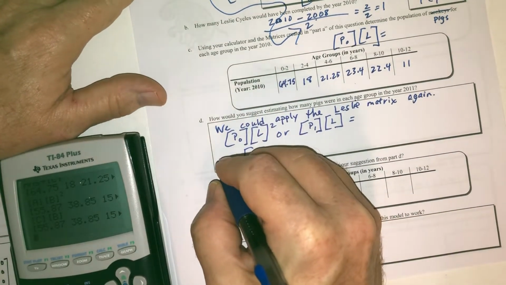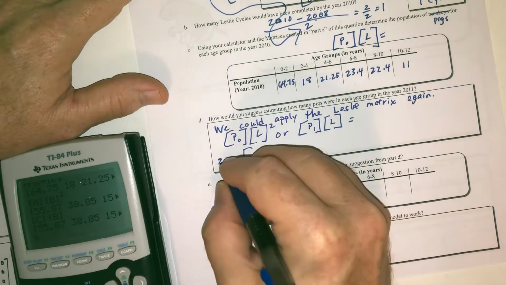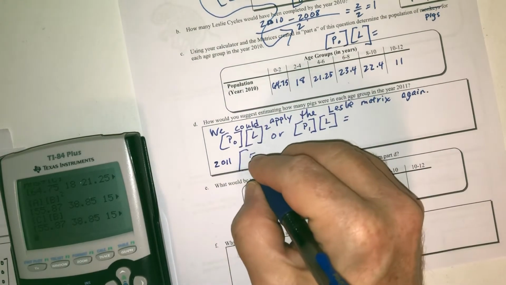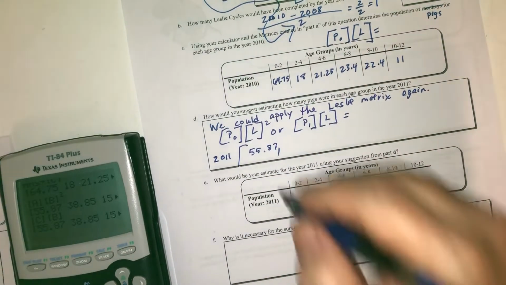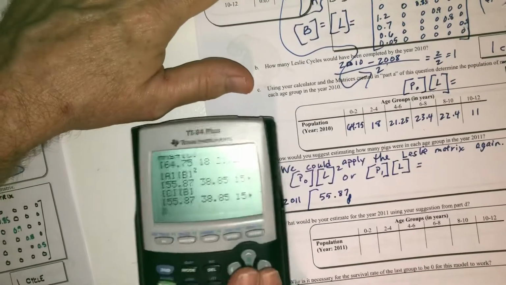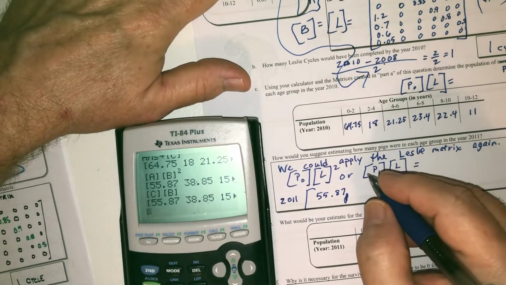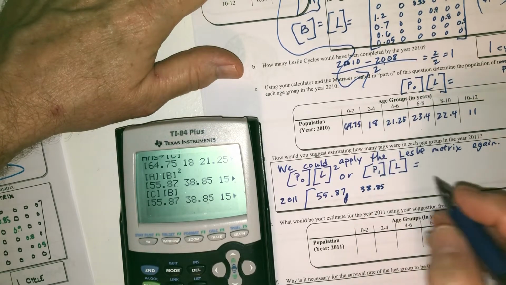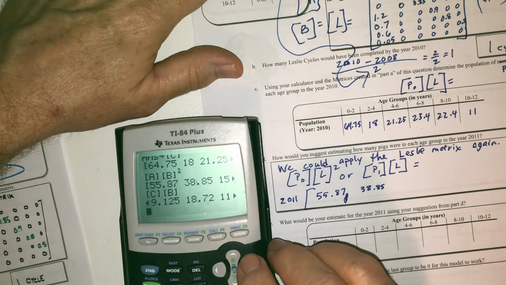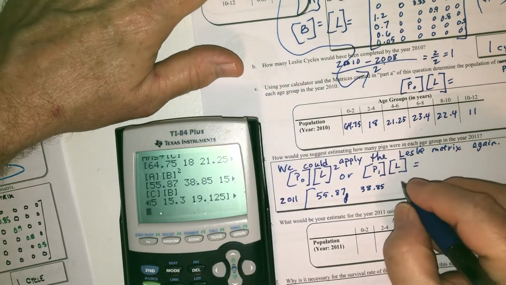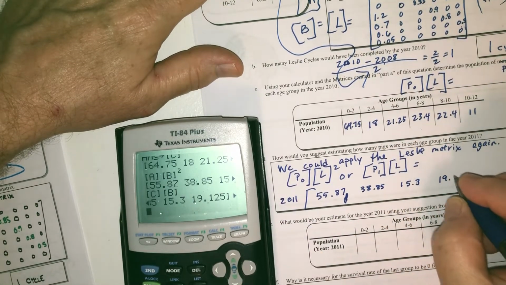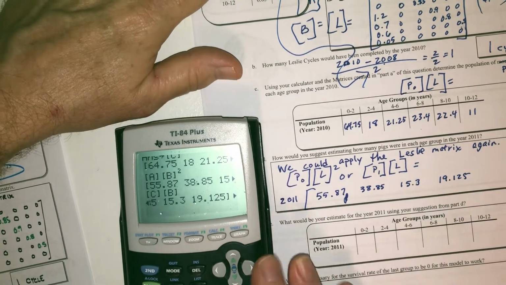So the population in 2011 would be 55.87 for the 0 to 2-year-olds, and then 38.85 in the 2 to 4-year-olds, and then 15.3 in the 4 to 6-year-olds, and 19.125 in the 6 to 8-year-olds.